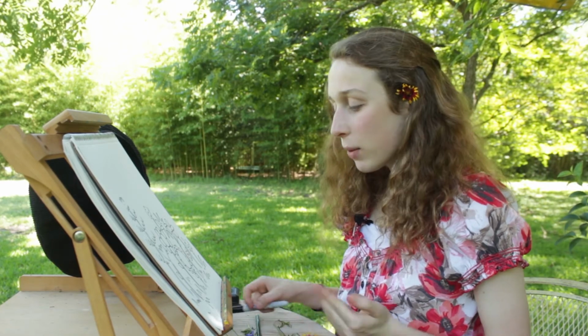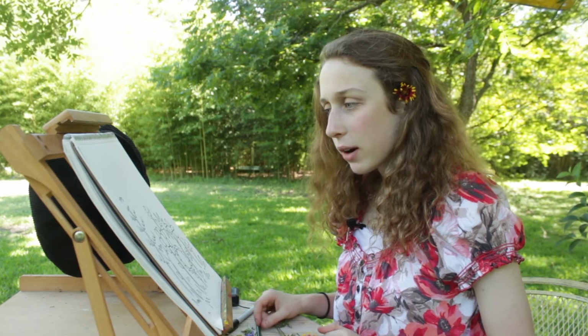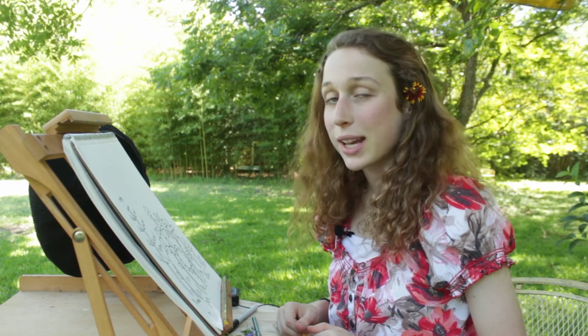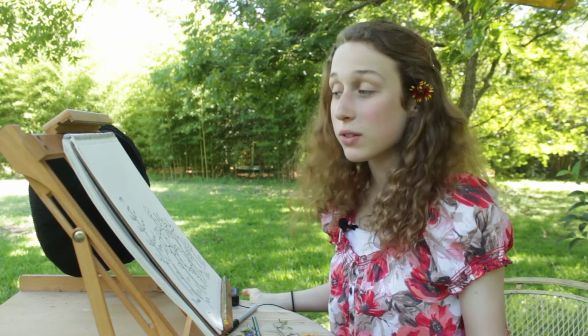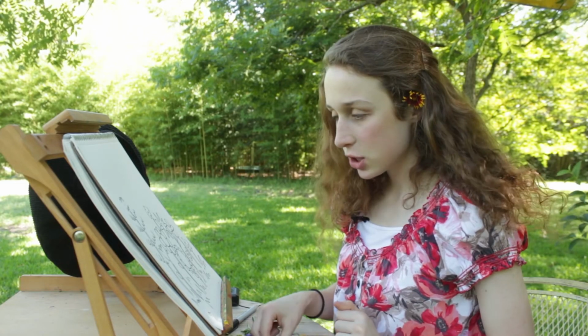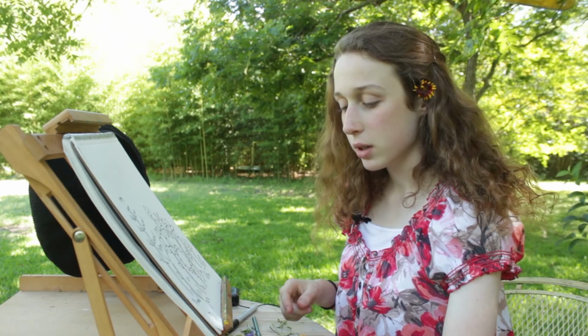Okay, so now we've drawn our flowers. We have to figure out what they look like. What are we going to color them? Well, another great thing about flowers is that they come in all sorts of colors. So really, you can color it however you want. But you know what? Let's start with this flower right here.